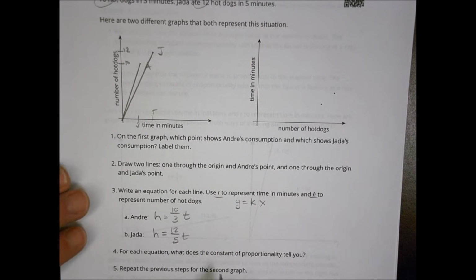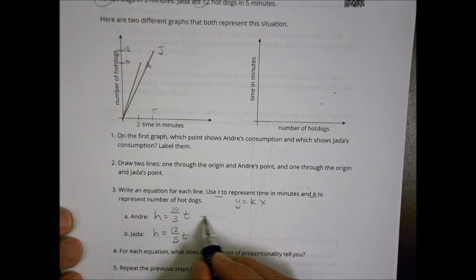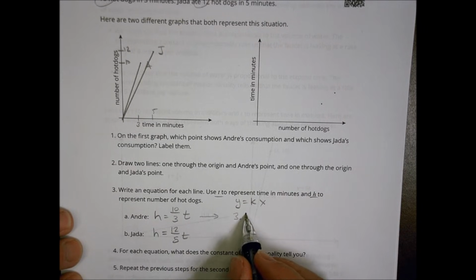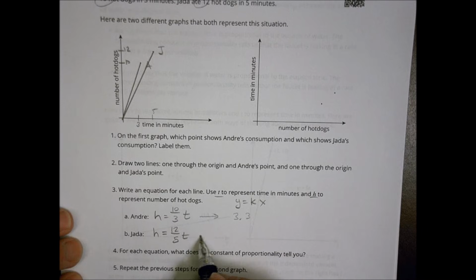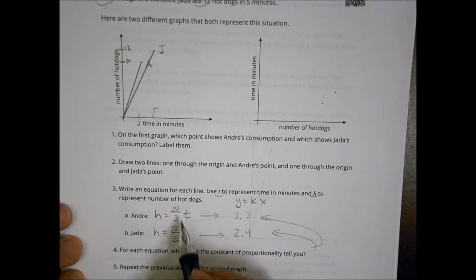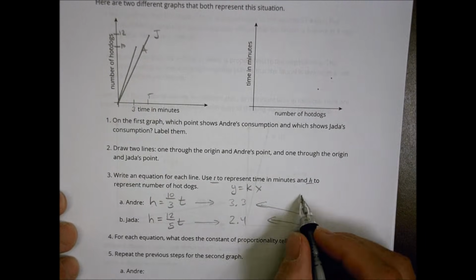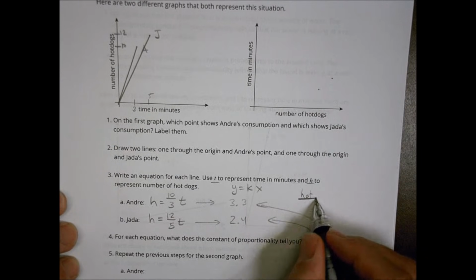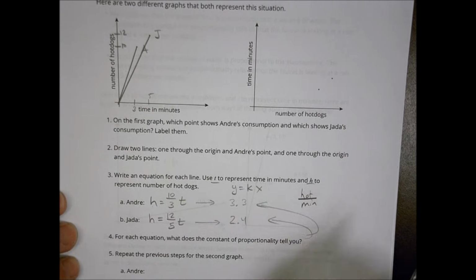For each equation, what does constant proportionality tell you? It tells you how many hot dogs they are eating per minute. Okay, so for example, Andre is eating about 3.3 hot dogs per minute. Jada's eating about 2.4 hot dogs per minute there. That's what it tells us. It's how many per minute. Hot dogs per minute, right? That's my 10 and 3. So it's hot dogs per minute is what it tells me.